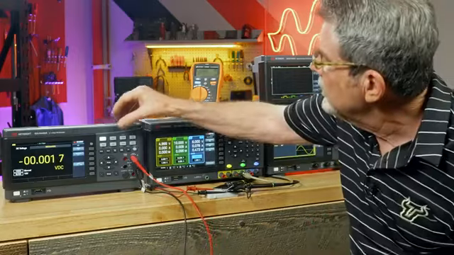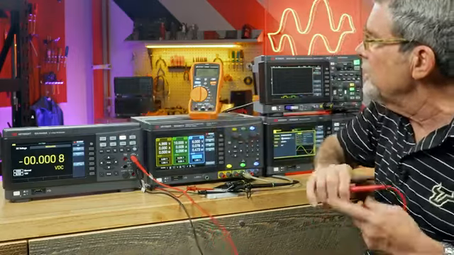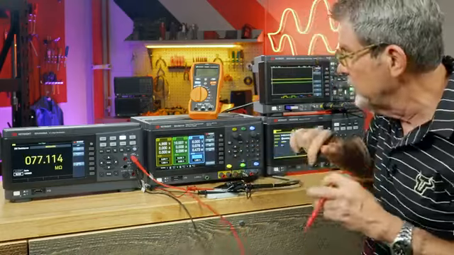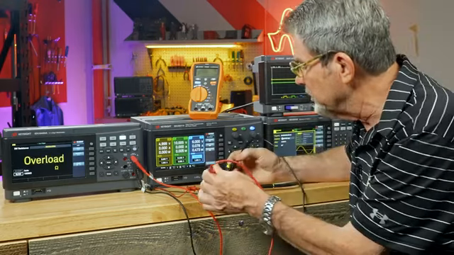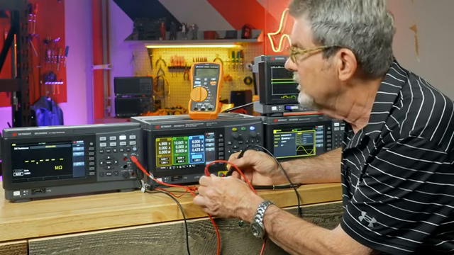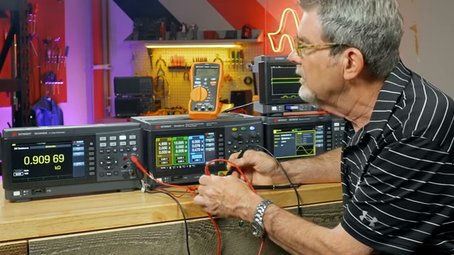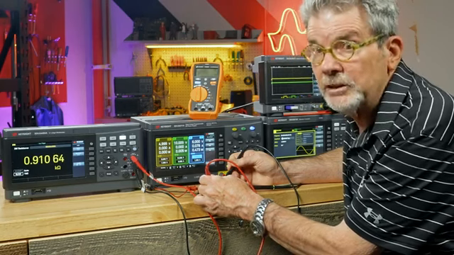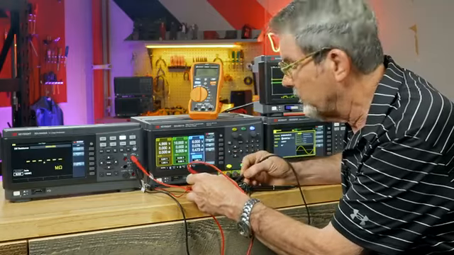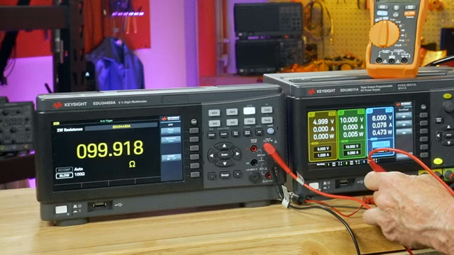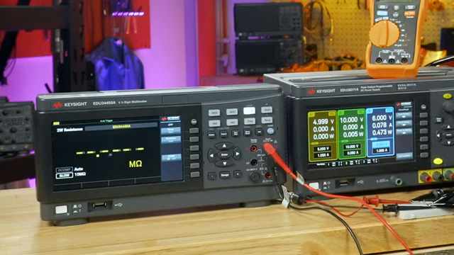So first of all, I'm going to change over to ohms on the DMM. And next thing, very important, disconnect power from the circuit. And now let's measure the resistance of both components. So R1 measures 0.909 k ohms, which is about 900 ohms, and R2 measures 99.9 ohms, pretty close to 100 ohms. So everything looks good here.